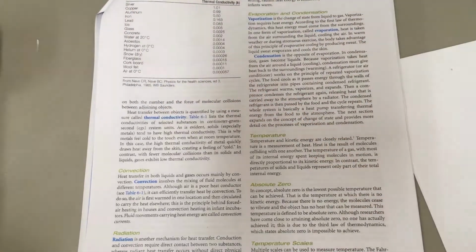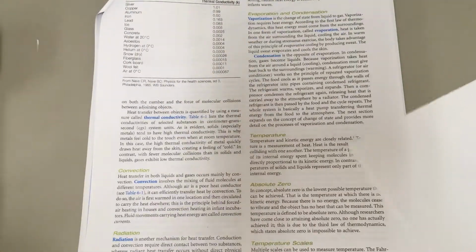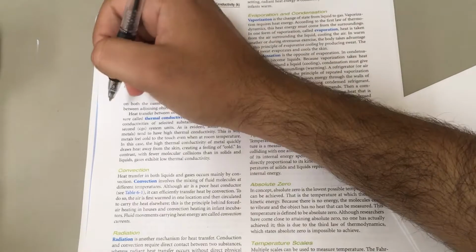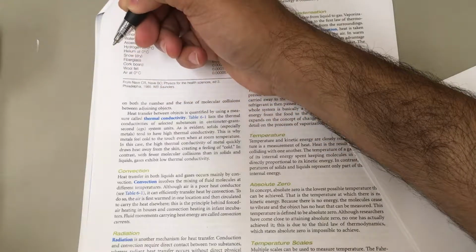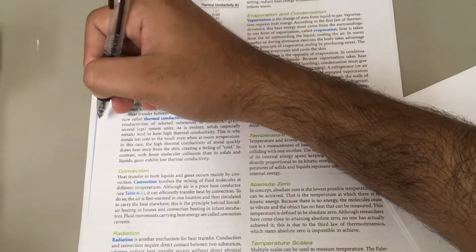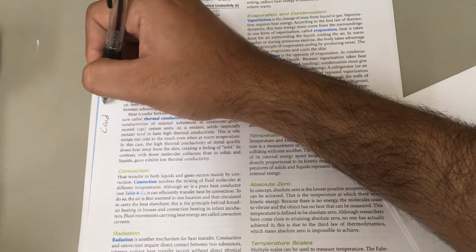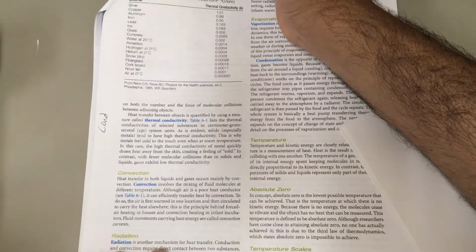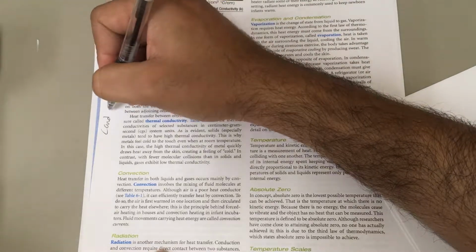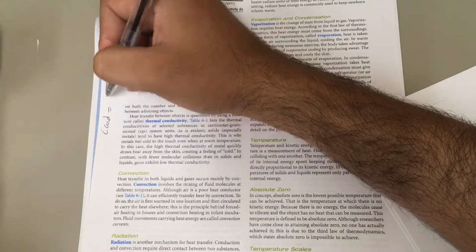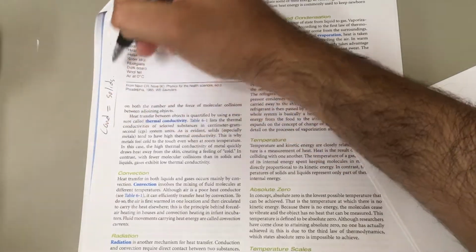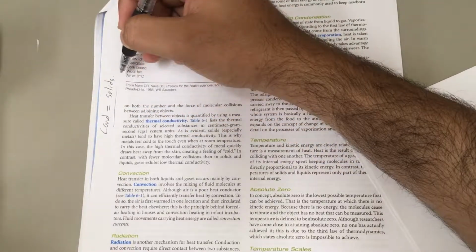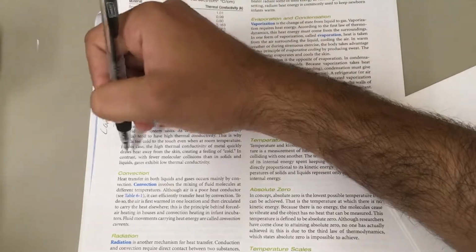I'm gonna put it on the chapter so when you go back and review it, it's better for you to understand. So we already said conduction is one type, right? So conduction, and then you're gonna put solids. So mainly any topic they talk about conduction, just see what they're talking about with solids, right?